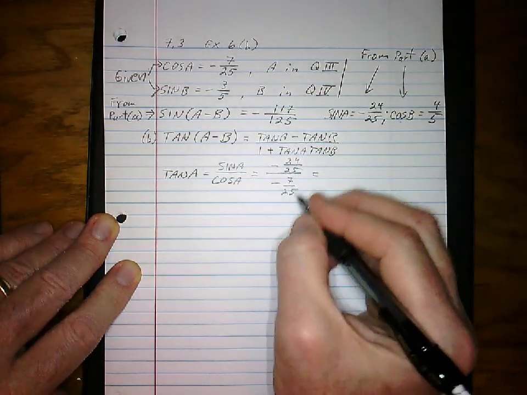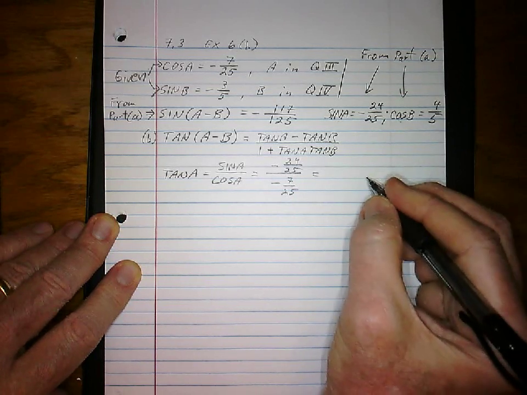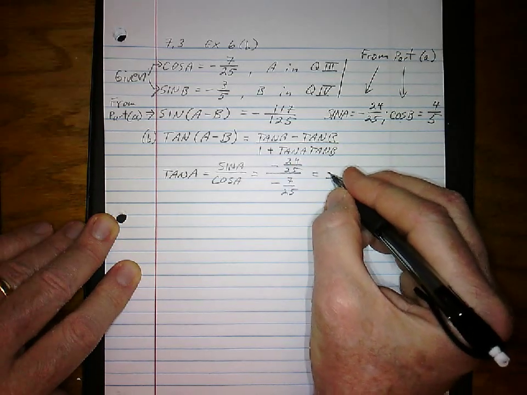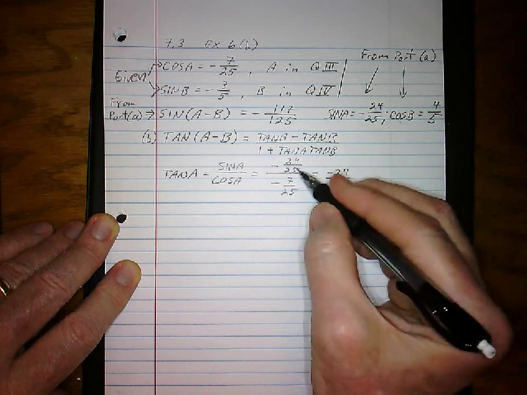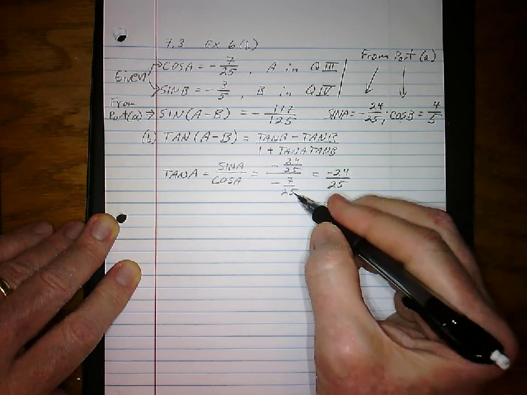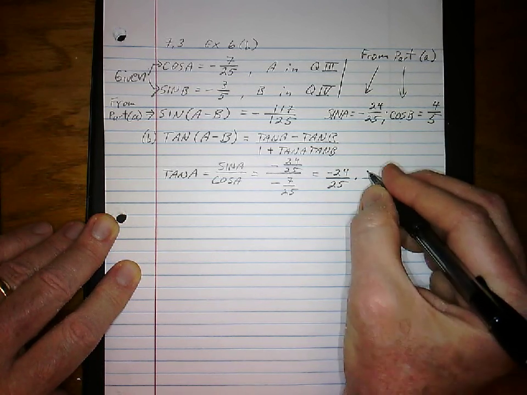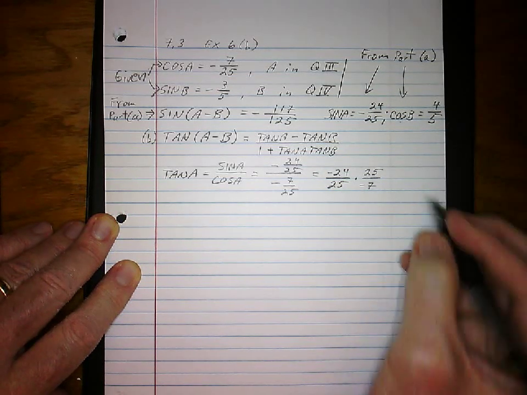Well, remember that dividing by a fraction is the same as multiplying by the reciprocal. So we really have negative 24 over 25 in the numerator, and instead of dividing by negative 7 over 25, we're going to multiply by 25 over negative 7, the reciprocal.